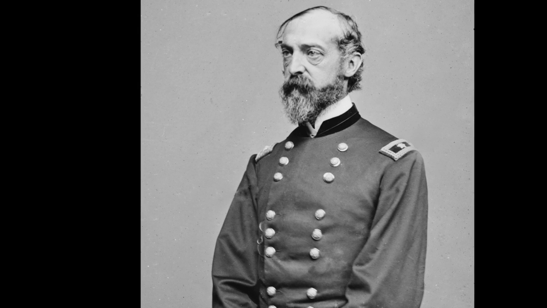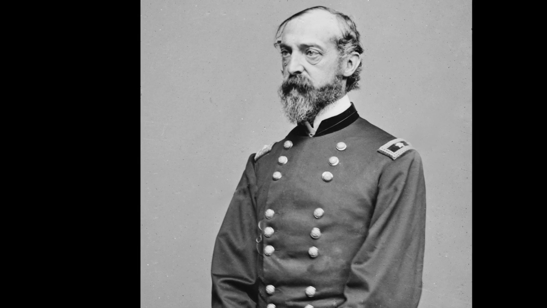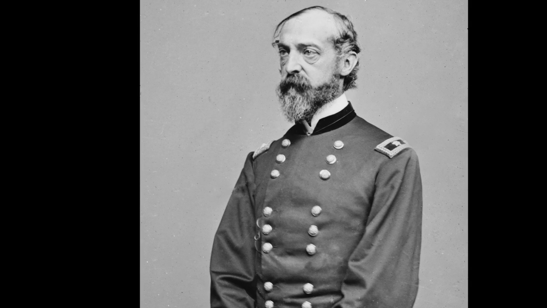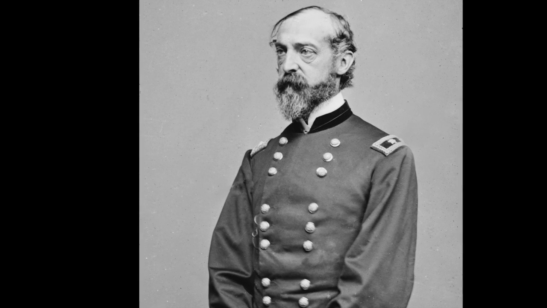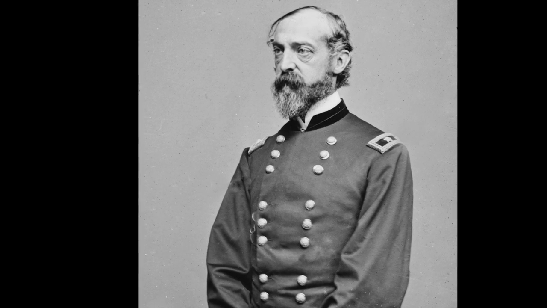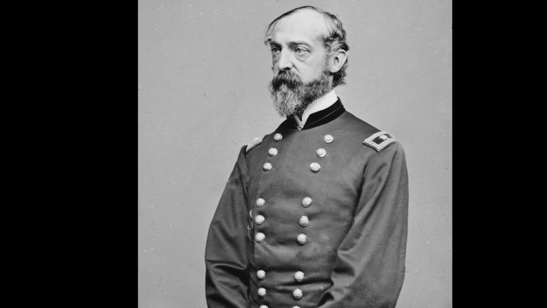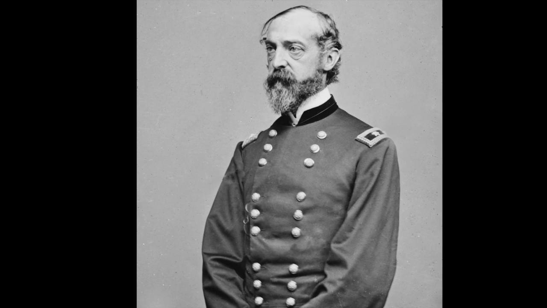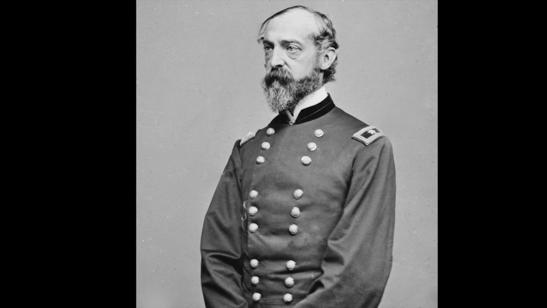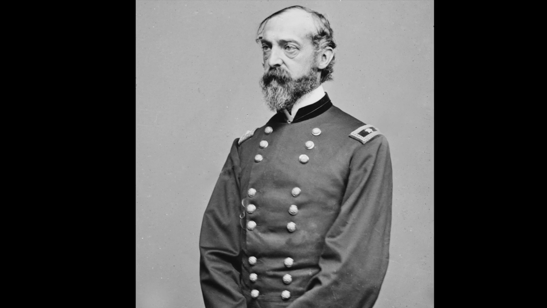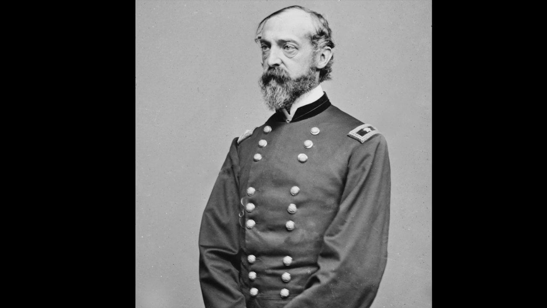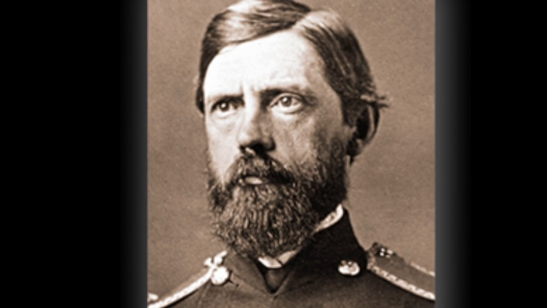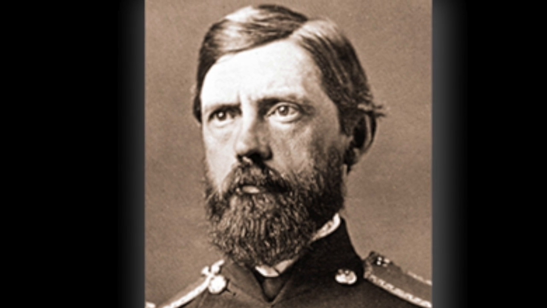Next, we have General George Meade, who was the commander of the Union force. In the beginning, General Meade was hesitant in accepting the role as the commander of the Union Army. Meade served with honor and distinction throughout the Civil War. Even though Meade had a rocky start at the beginning of his battle, he still managed to win the Battle of Gettysburg.